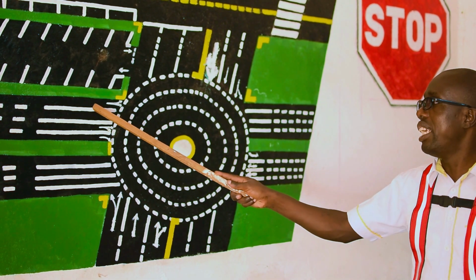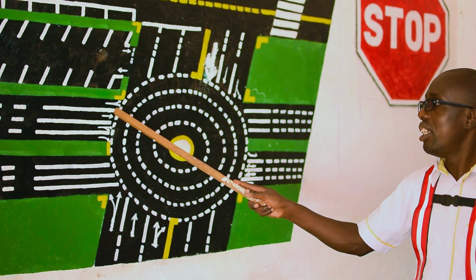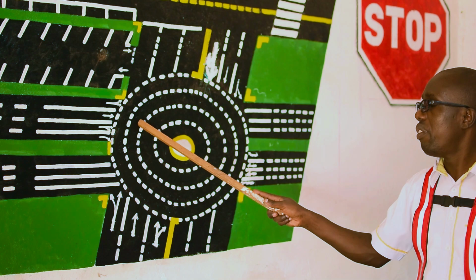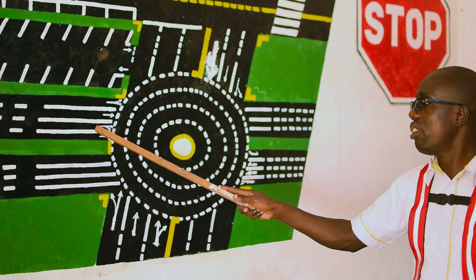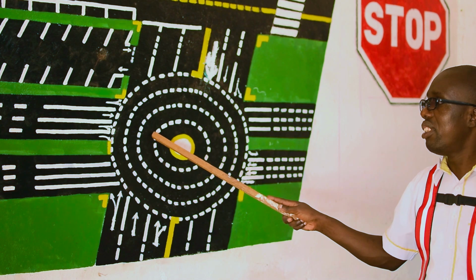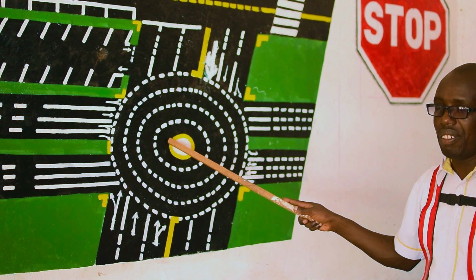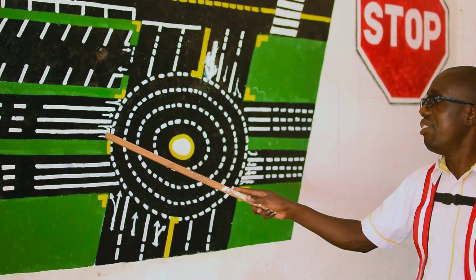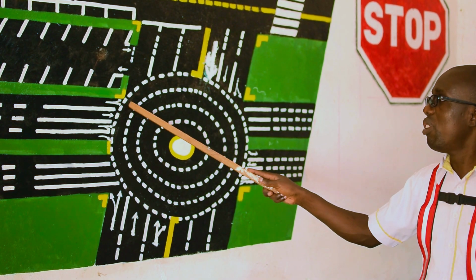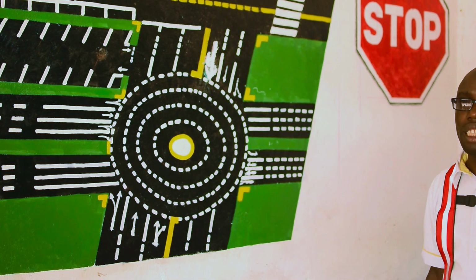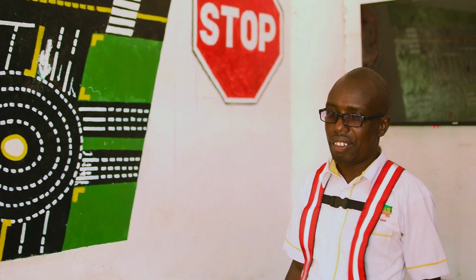So meaning if you are here, you will come here because this is lane 1. If you are in lane 2, you move to lane 2 because this is lane 2 in the roundabout. If you are in lane 3, you cross to lane 3. So this is lane 3. If you are in lane 4, you cross to the innermost lane of the roundabout. So meaning that if by any chance you come from lane 1, then you move to lane 2, you've done a traffic offense. You have done a mistake.